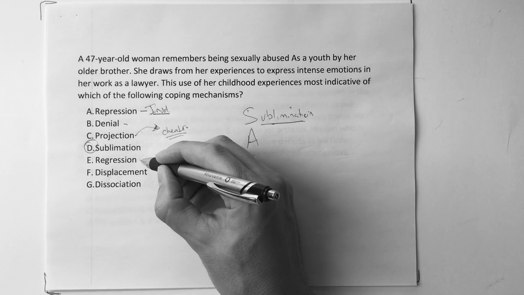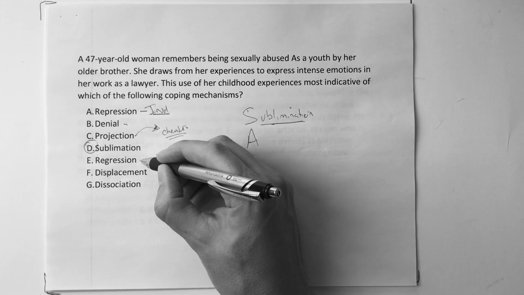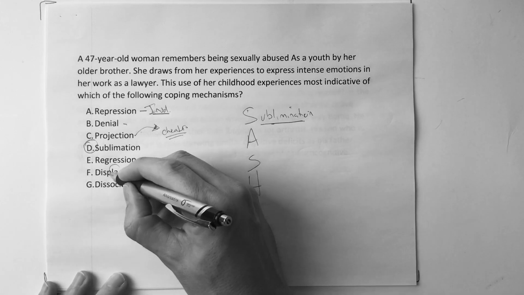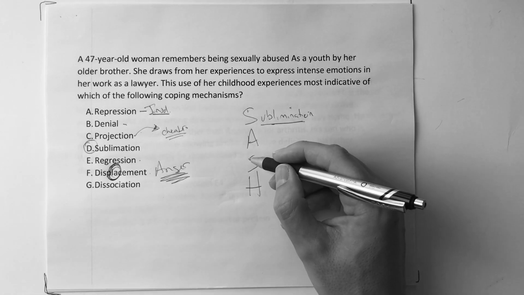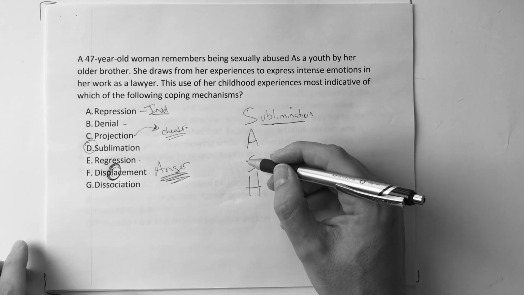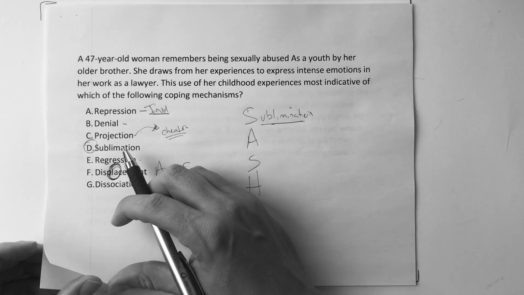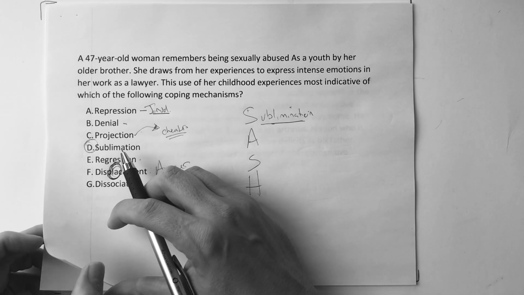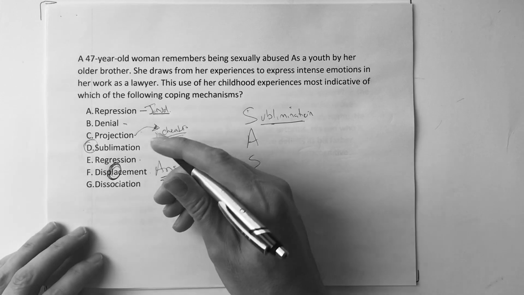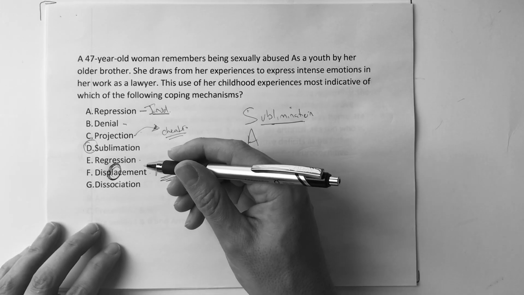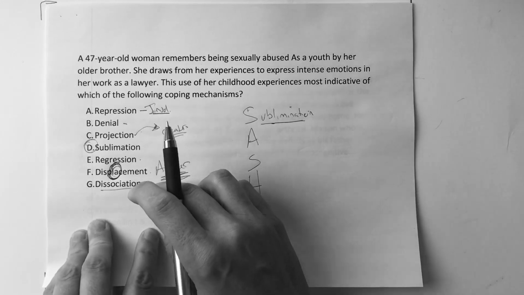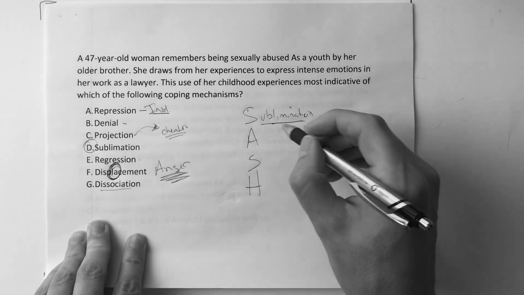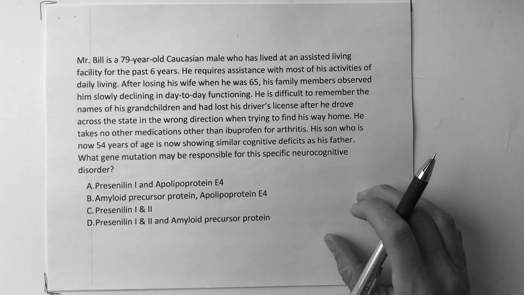Regression is basically an adult who regresses to childlike behavior. They're regressing to an earlier age. Displacement has the A. What does the A stand for? Anger. They've got to have that anger in there. And then dissociation, basically that just means there's a drastic personality change, and that's where you see dissociative identity disorder, which is multiple personality. Very, very rare, but that's just a drastic personality change. Not really seeing too much on questions on that. But in this situation, the correct answer is going to be D, sublimation.